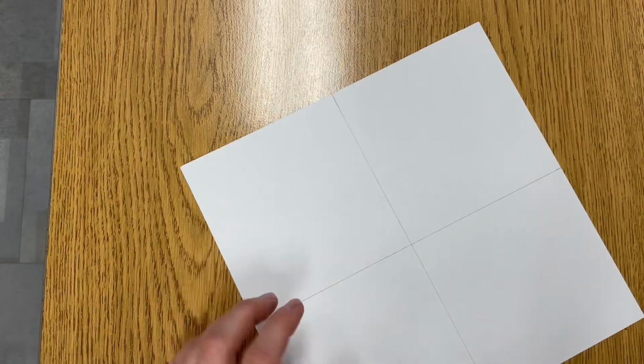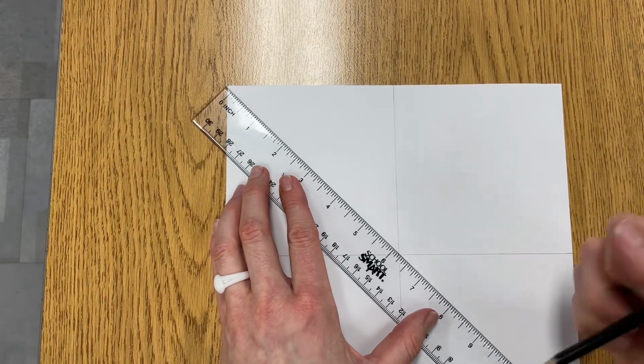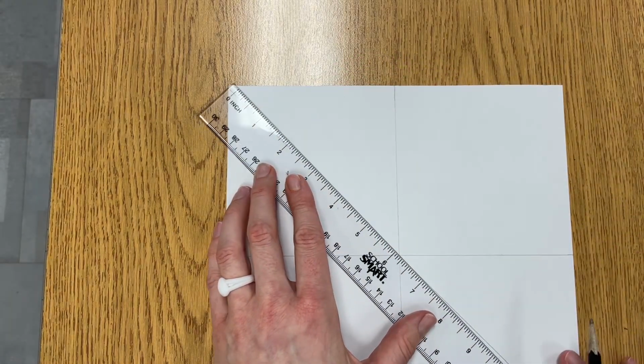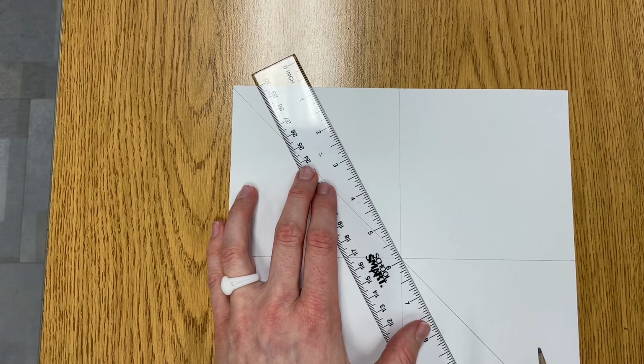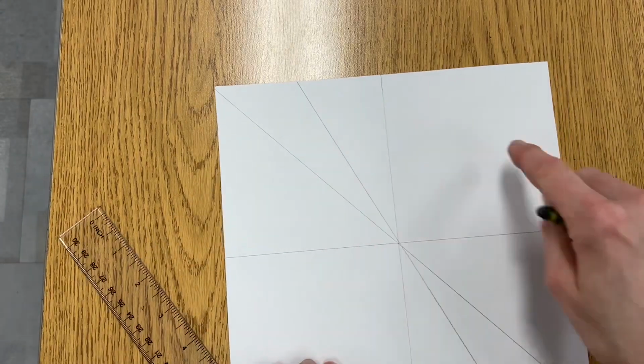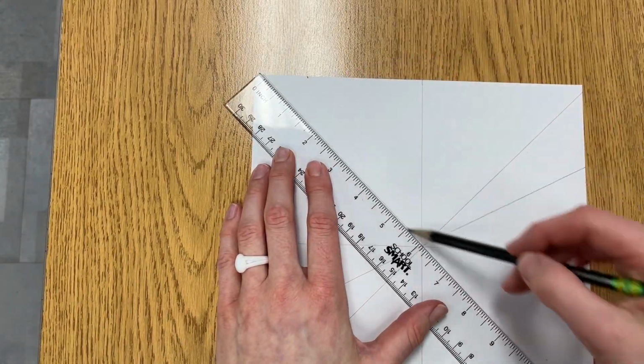Then you'll add some diagonal lines that divide up your squares into 3 sections. So I'm going to start from one corner and go across to the other. Make sure that you're going through the middle point you created with that plus, those intersecting lines you made, so that they all cross at the same point in the middle of your paper.